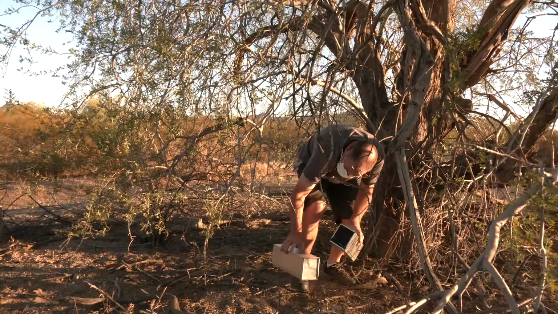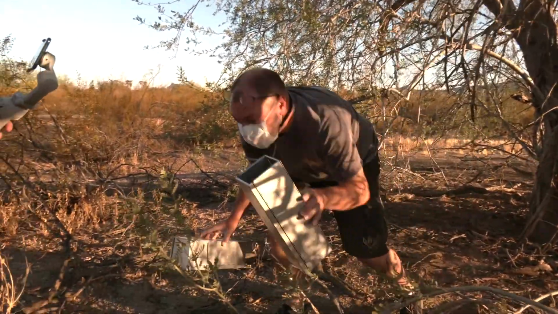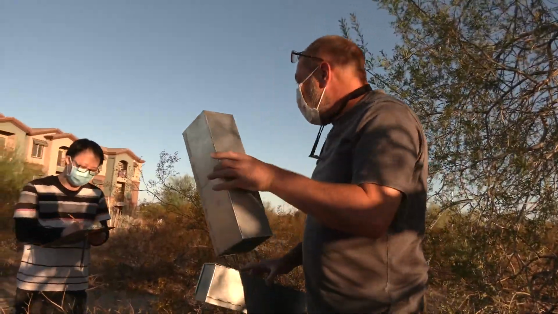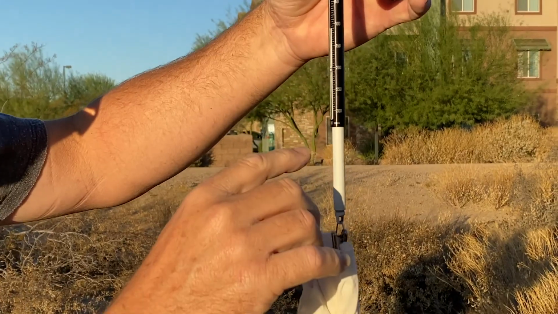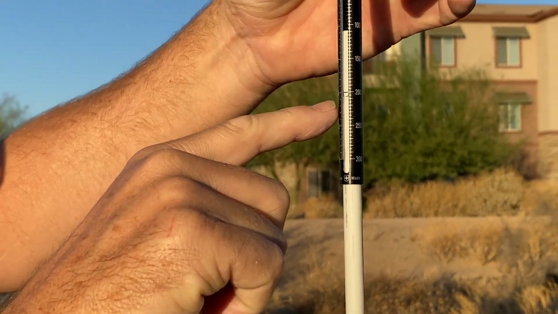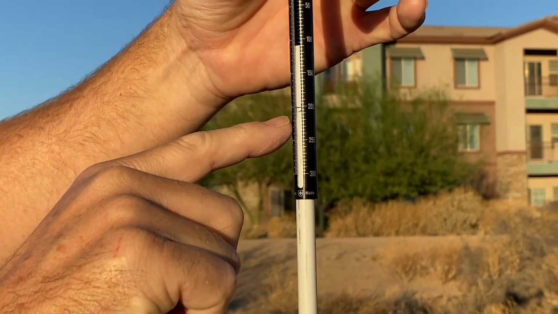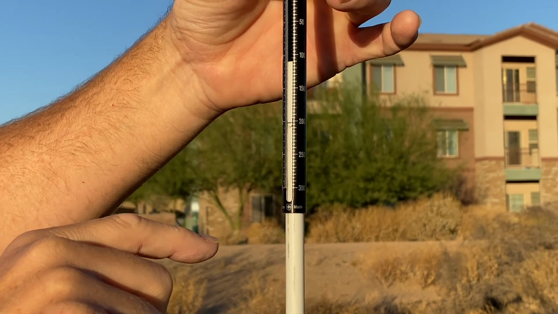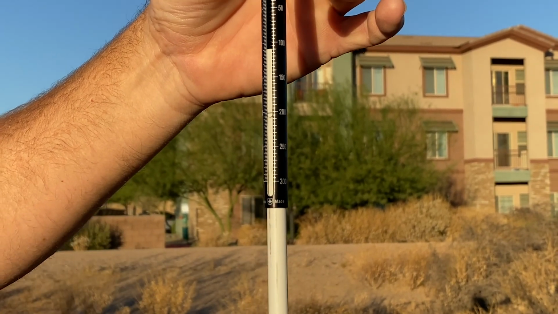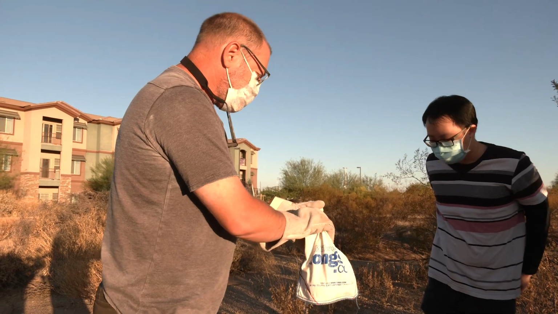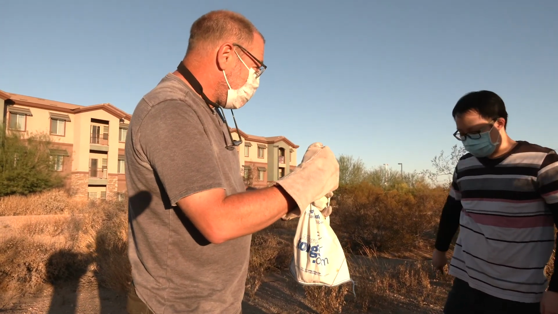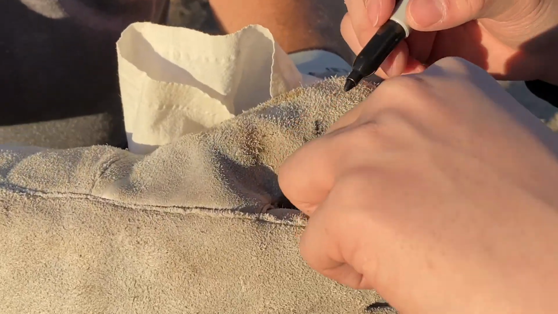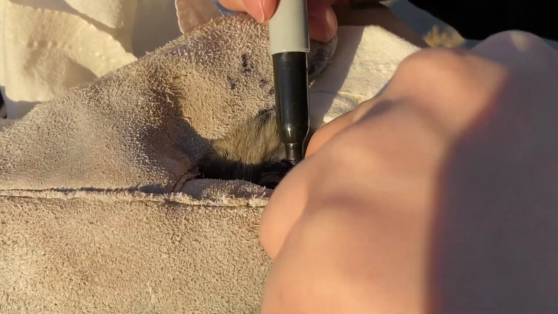All right, so nothing in this one. So trap number 1 empty. Trap number 2, we got something. All right, so this animal, we've got a mass of animal plus bag of, we're gonna call this 204 grams. Good. So this one, we're gonna do a Sharpie mark outside left ear. Right there, so just push the ear against the glove and then mark it. That's it, awesome. All over.